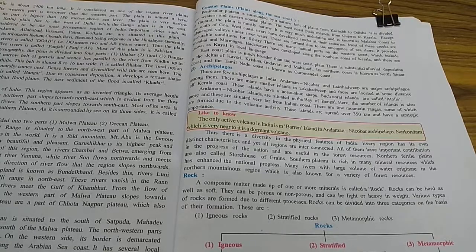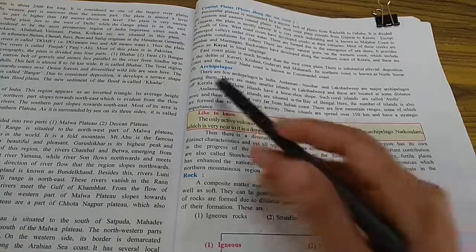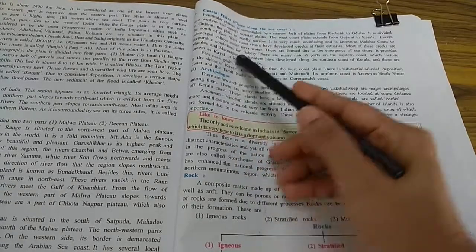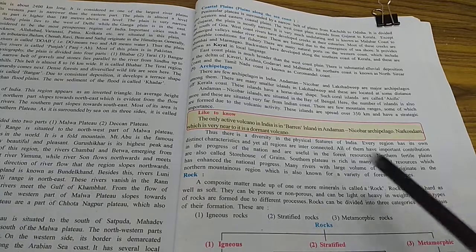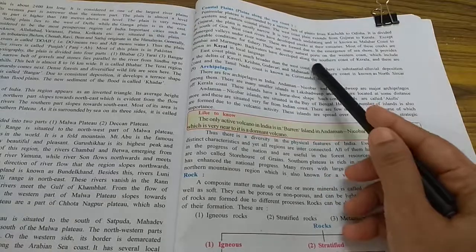There are many natural ports on the western coast, which include Mumbai and Marmagaon. Underline that. Mumbai and Marmagaon, there are many coastal ports. Backwaters have developed along the south coast of Kerala, and these are known as kayal in the local language. Students, in the exam you could be asked for 1 mark.